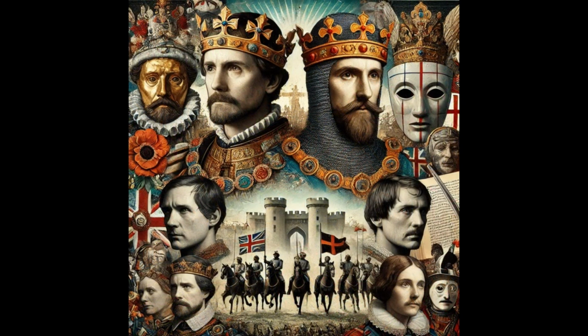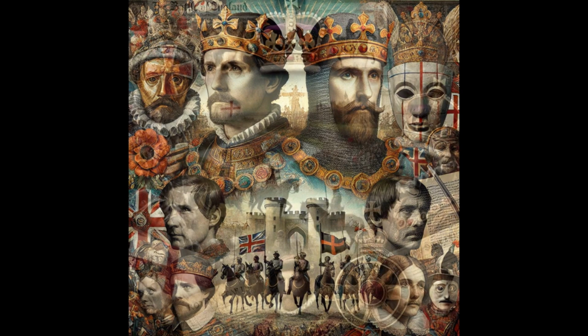The figures who fought at Bosworth, particularly Richard III and Henry Tudor, have been immortalized in history, literature, and popular culture, each representing different facets of leadership, ambition, and the quest for power. The battle's legacy continues to be a subject of fascination and debate, reflecting the enduring impact of this historical event on the collective memory of England.